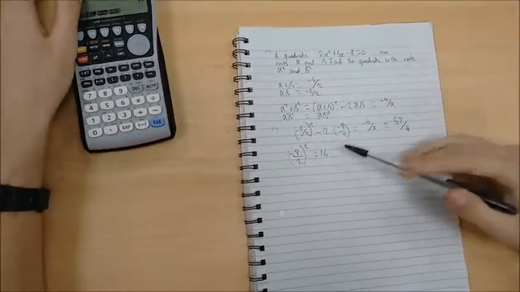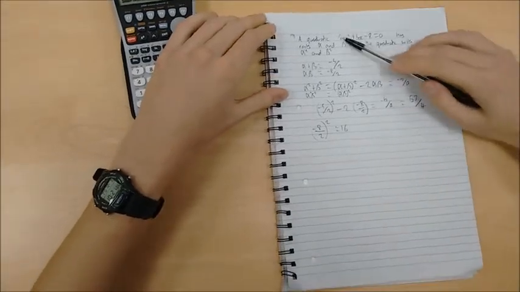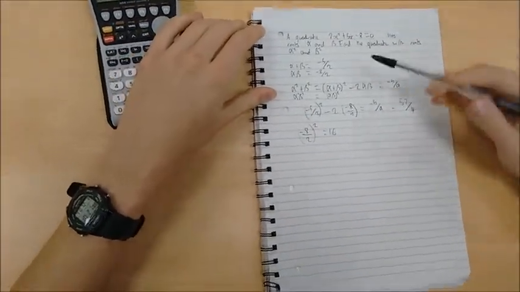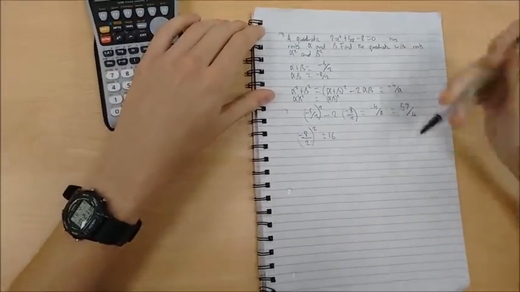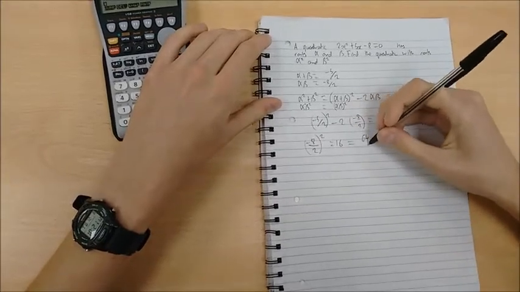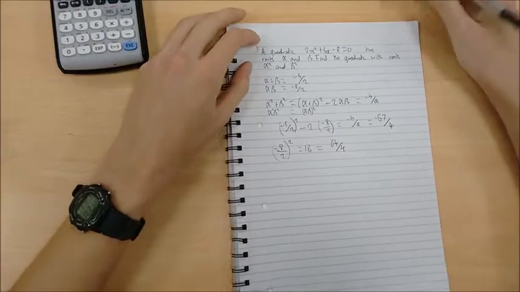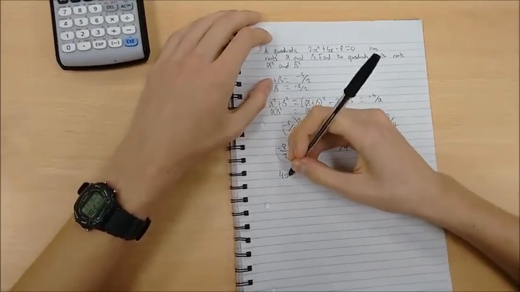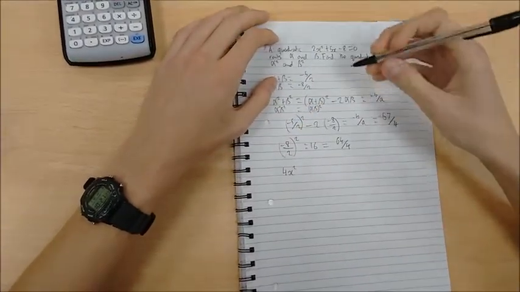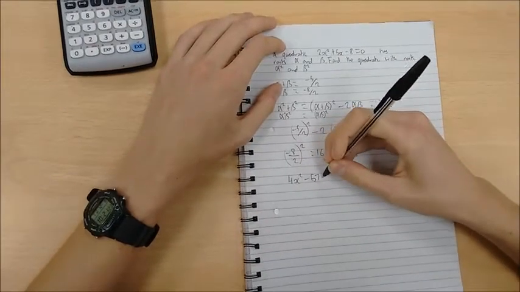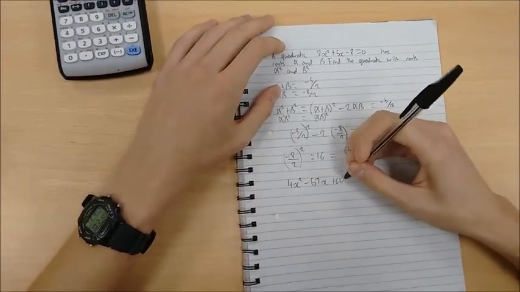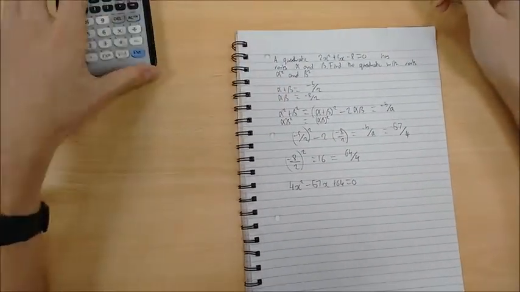We want them to have a common denominator here, that way we can write a as an integer. So we can write this as 64 over 4. That way they've both got the same denominator. So we can write this equation as 4x squared, because these are the a parts, minus 57x plus 64 equals 0. And that's the new quadratic equation.